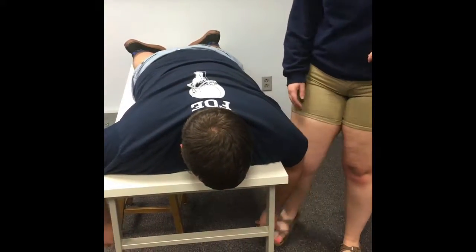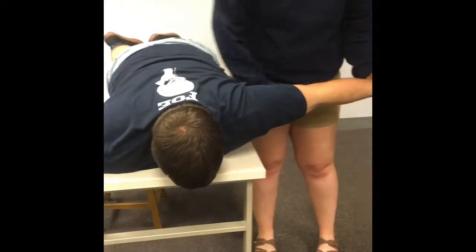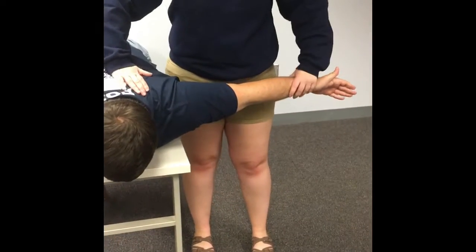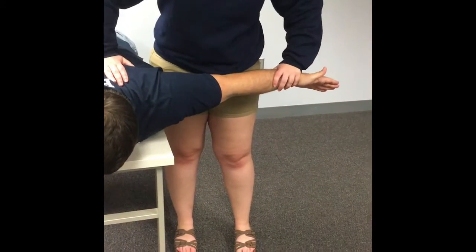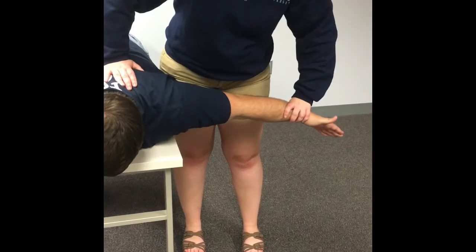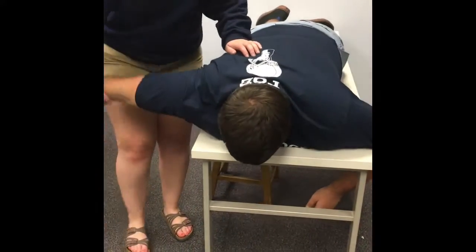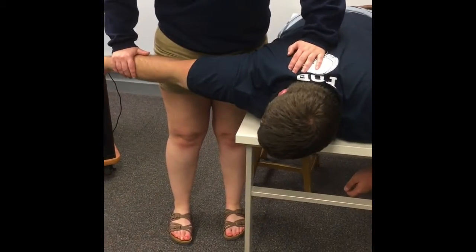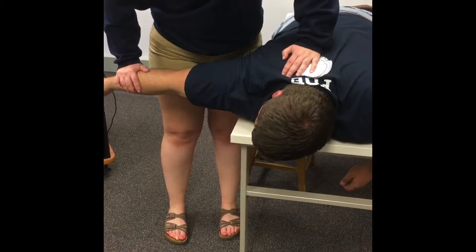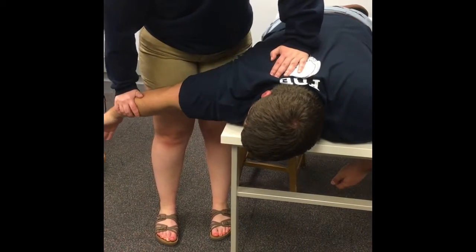For the middle trapezius, you're going to have them bring their arm out with their thumb up. And you're going to push down. Hold for 5. Don't let it break you. 1, 2, 3, 4, 5. Relax. Compare bilaterally. Arm up. Down. Okay. Hold for 5. Don't let it break you. 1, 2, 3, 4, 5.